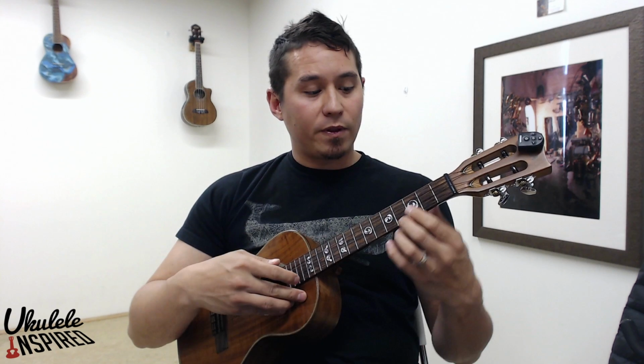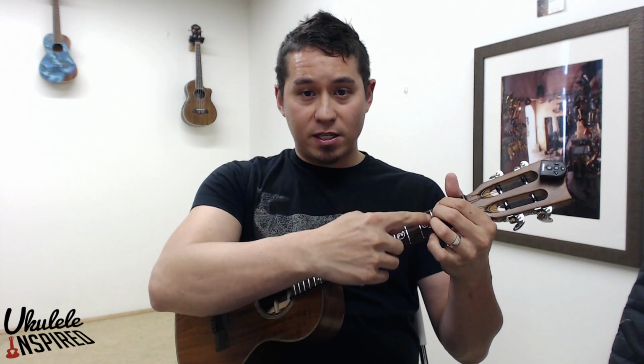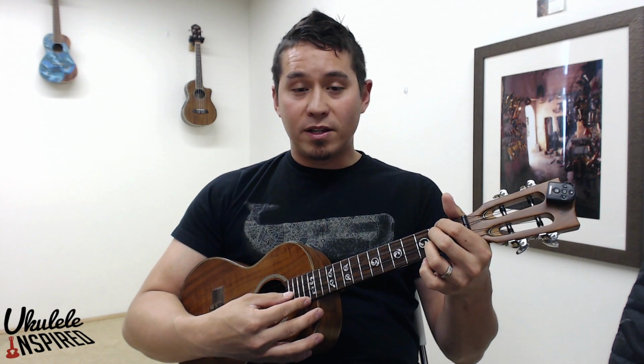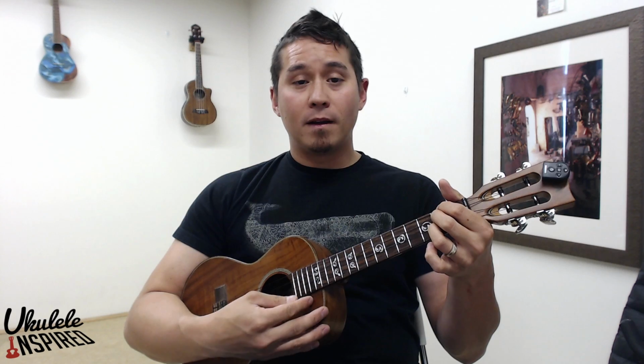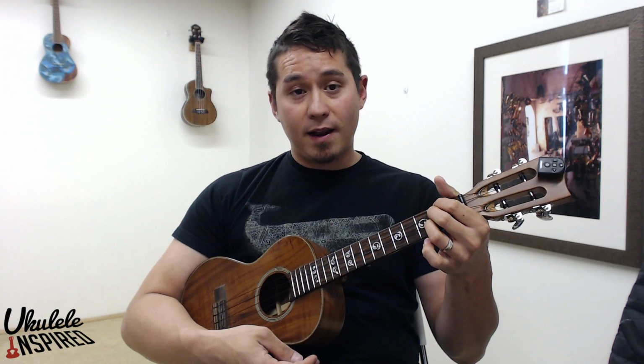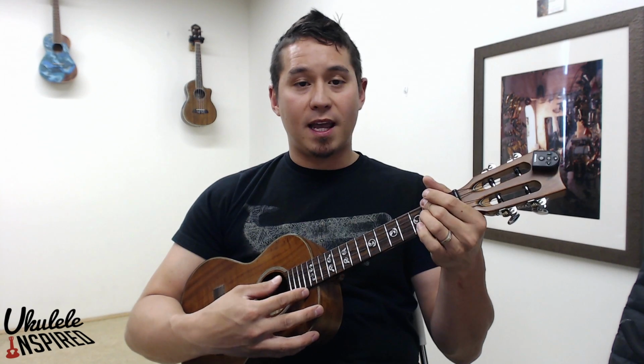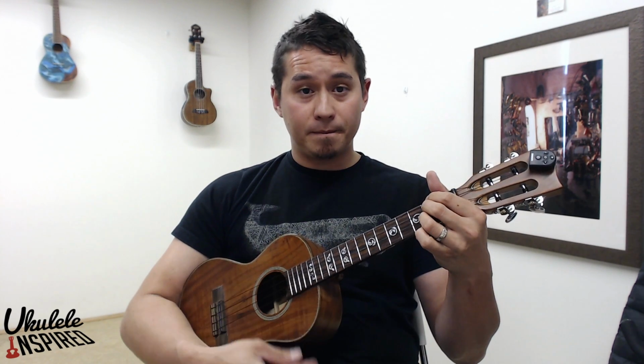So if you look at how this chord stacks up, the top note is an A, the next note is a D, the note on the E string is an F sharp, and the last note is another A, so I have a doubled fifth here. D, F sharp, A, and another A.